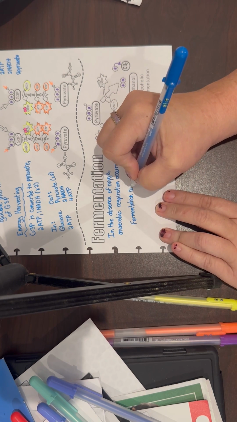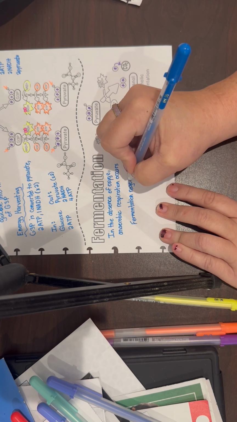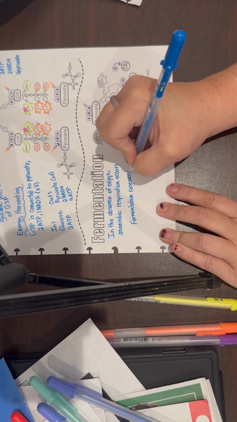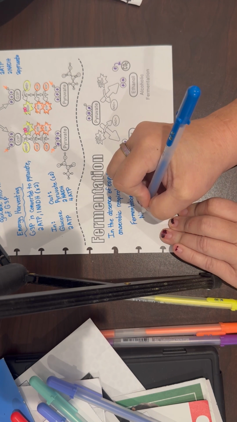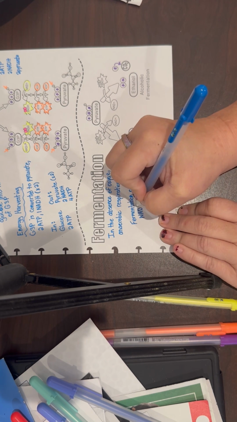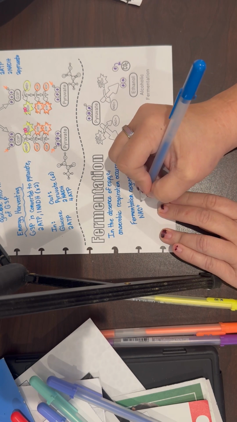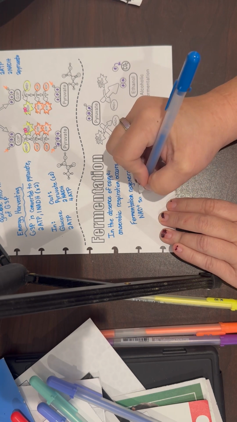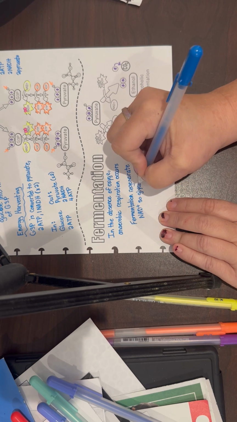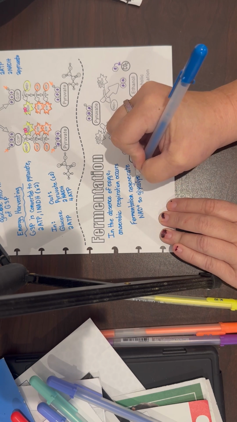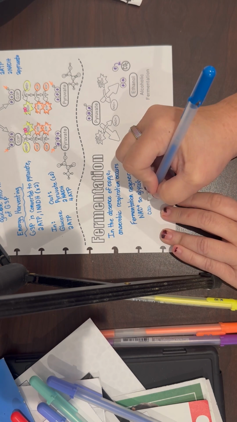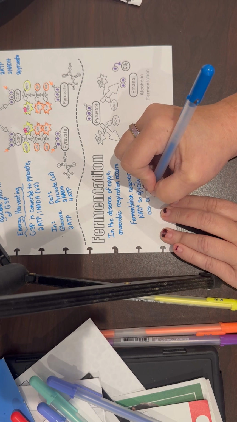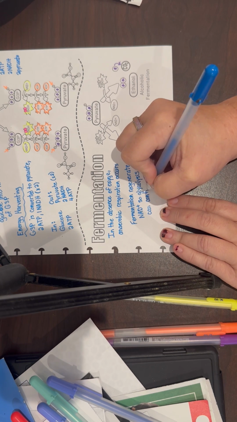Because it will regenerate the NAD plus, so it's available for glycolysis to use again. Because once we run out of the raw materials, unless we can recycle it, we can't use it again.